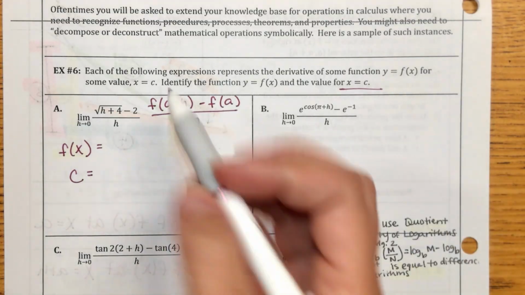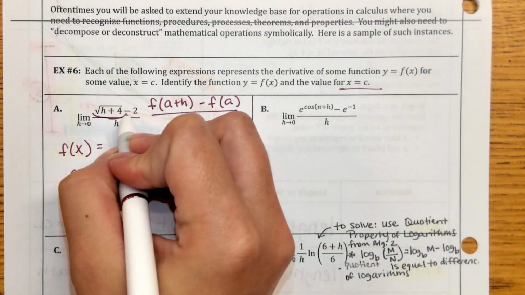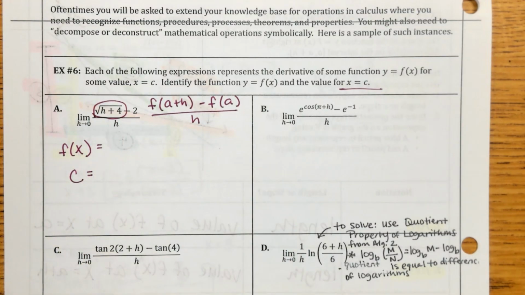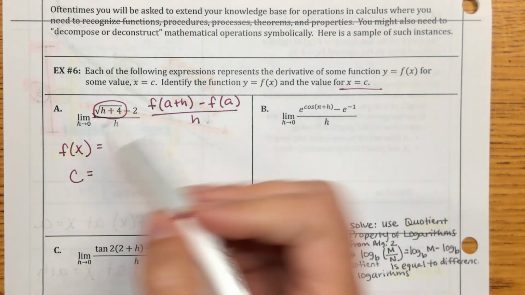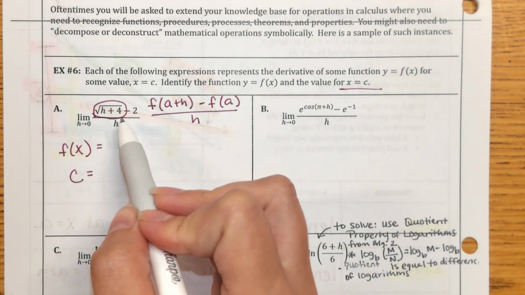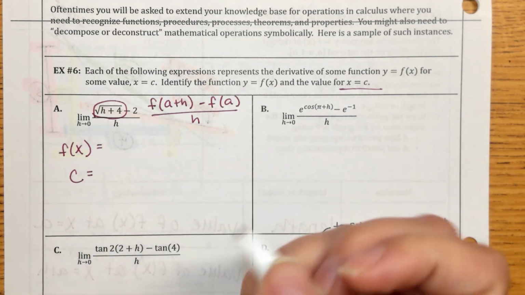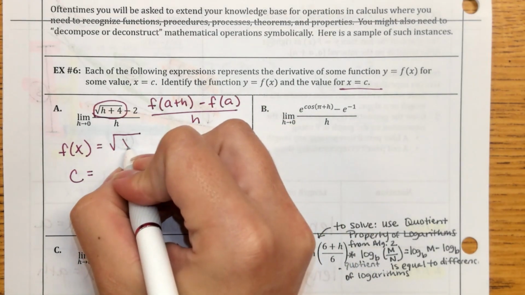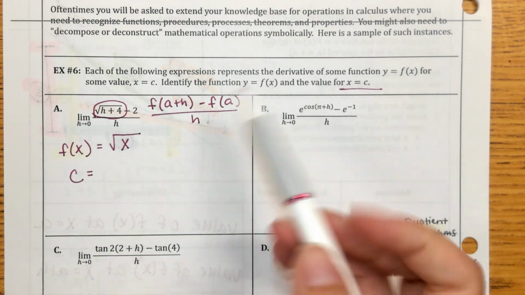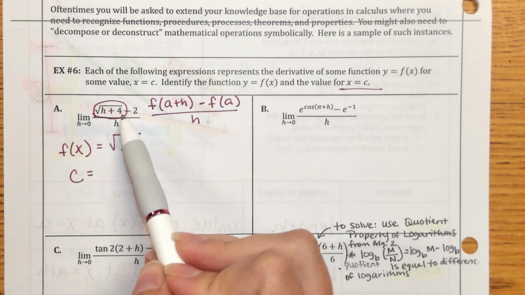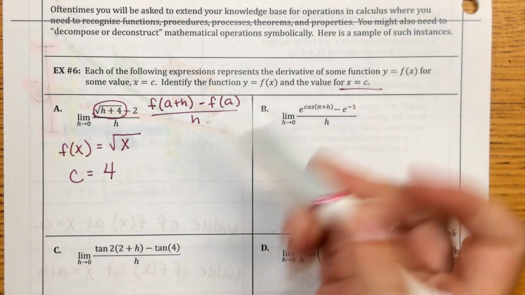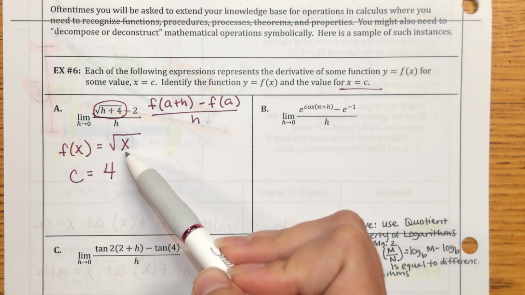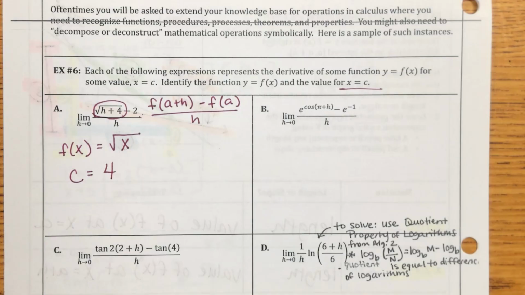Okay? So to do this, you want to see if you can identify where you can find an a plus h or where you can find an f of a. So it might be, this one's pretty simple. So I have a 4 plus h in the square root. So if I look at what my function is, it would be the square root of our x value, because this is our a plus h, this is our a. I can also prove this by looking at our f of a. The square root of 4 is 2, so that also confirms that.